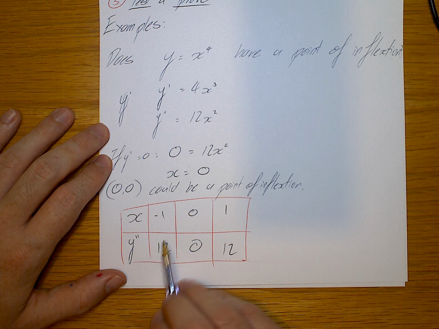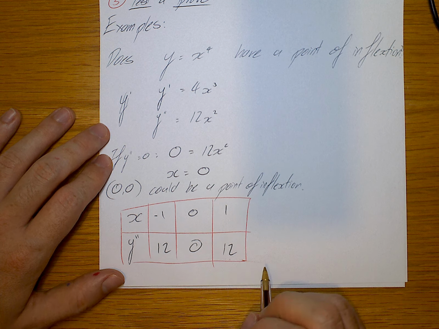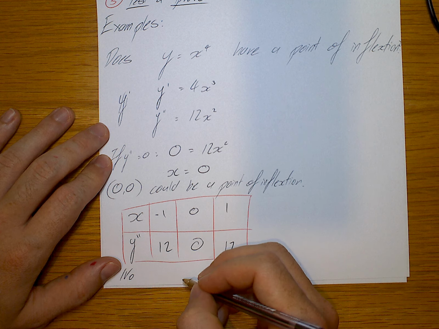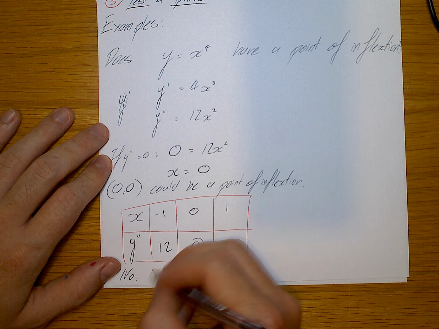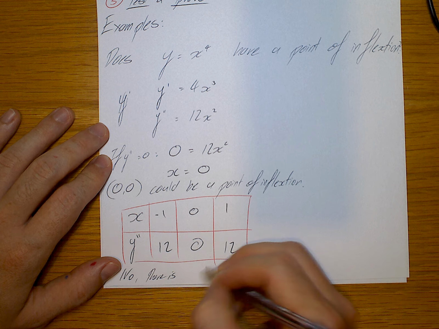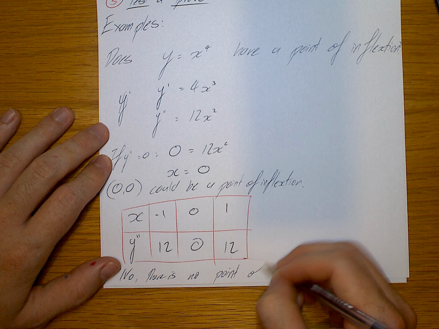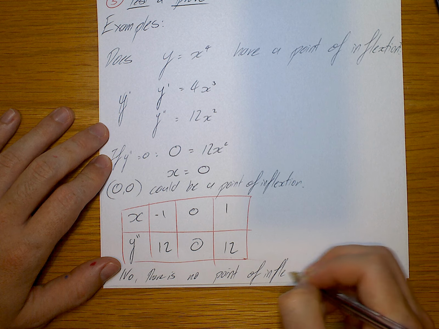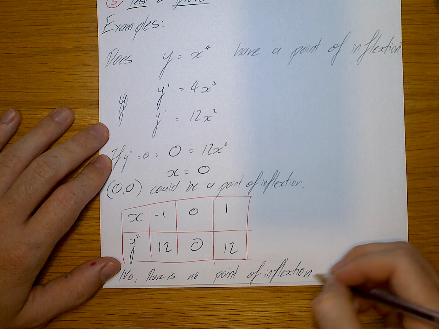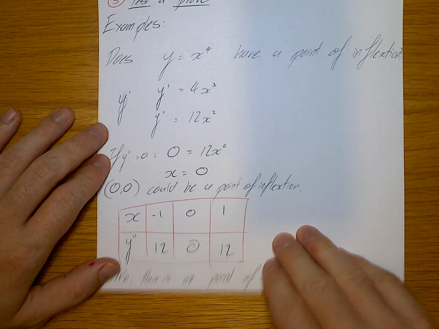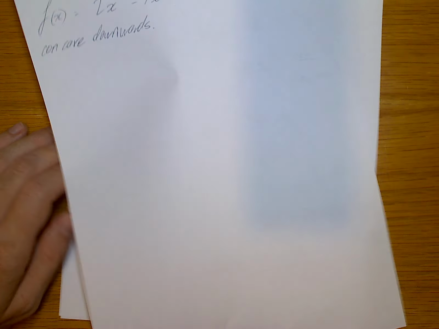It doesn't go from negative to positive here. So it's consistent, so we don't have a point of inflection. There is no point of inflection at (0, 0).